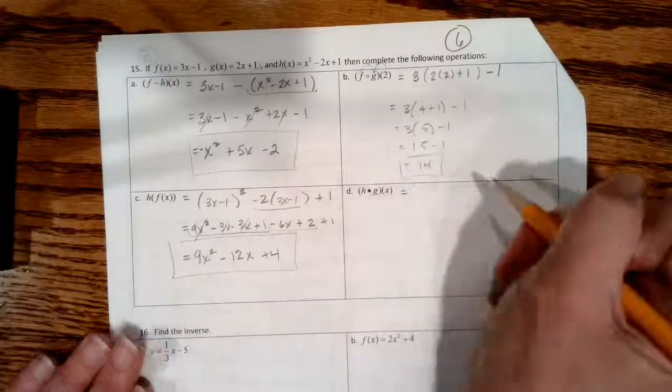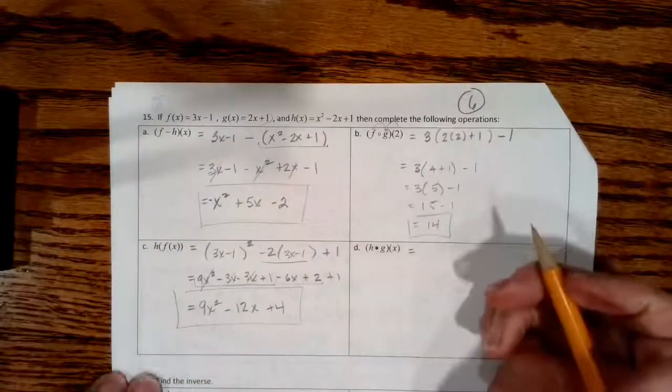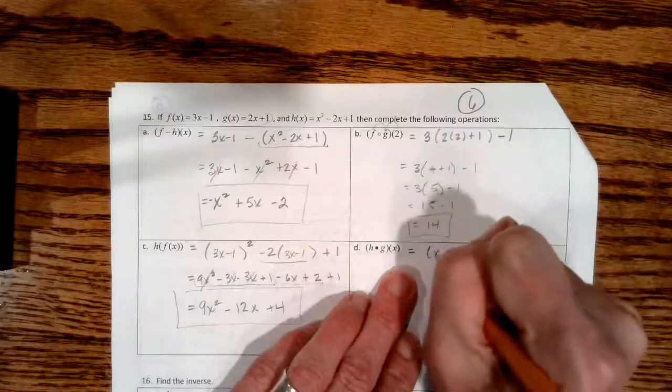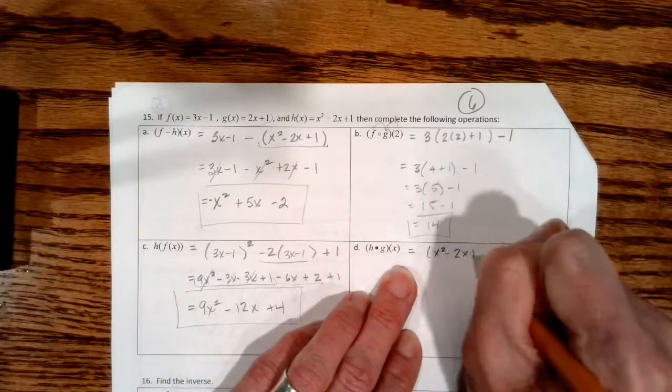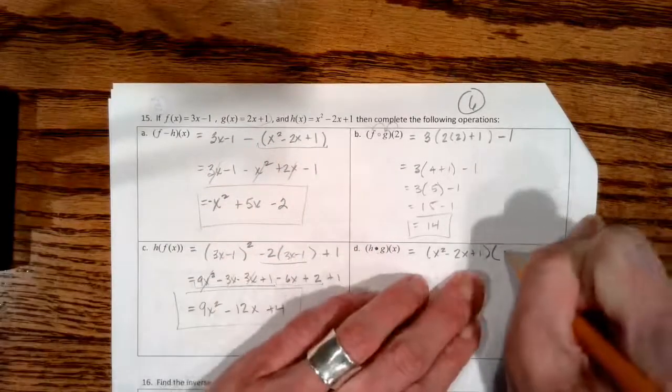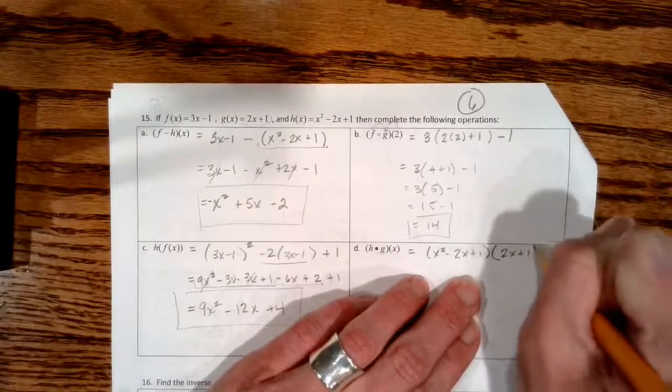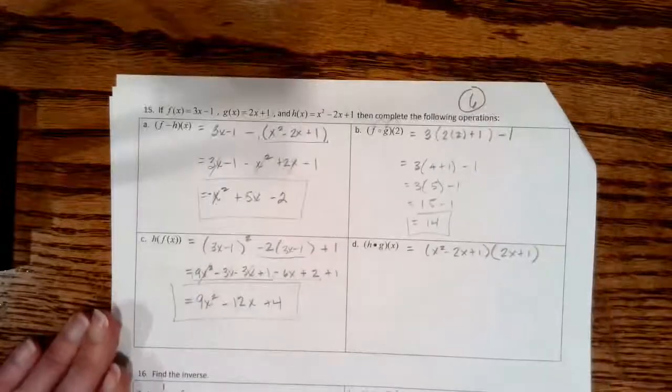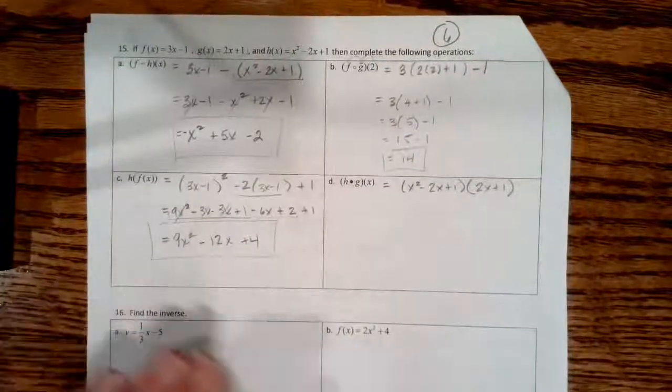H times g of x is going to be equal to my h function, which is x squared minus 2x plus 1, times my g function, which is 2x plus 1. When I multiply these, I need to double distribute.